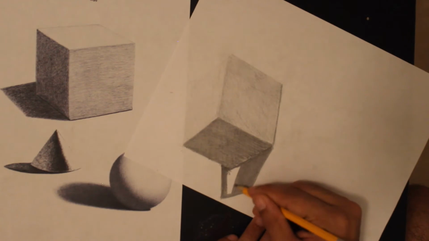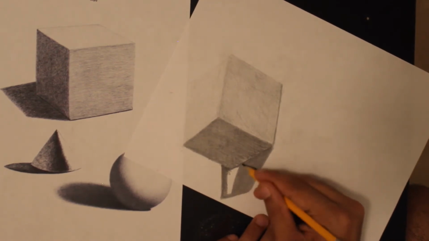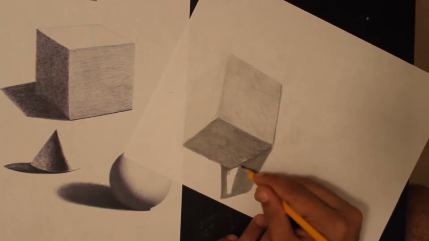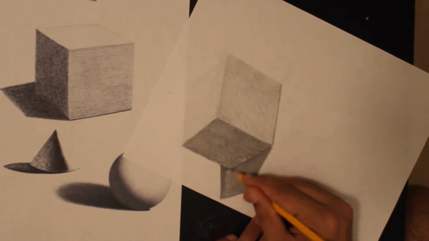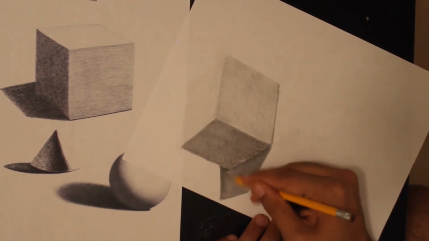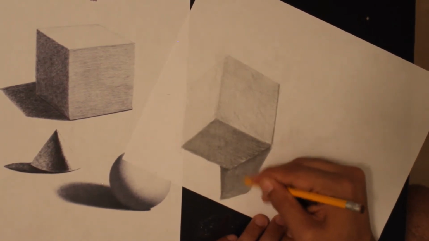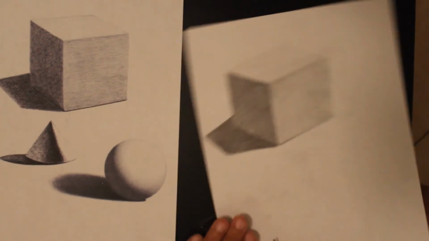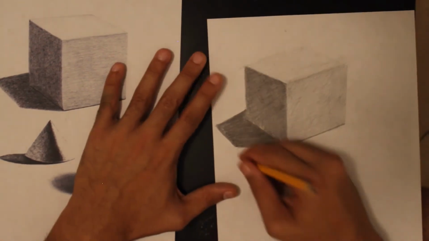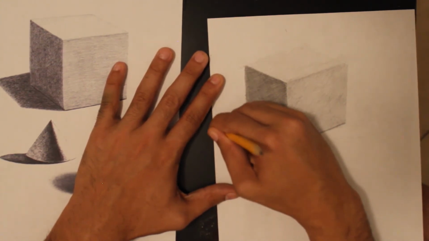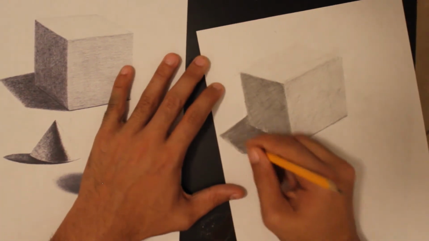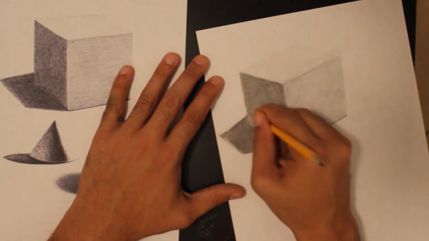Remember to lift your pencil to make sure that these shadows are uniform. Shadows shouldn't be too sharp, the edges, so take a little eraser to that, make it feel a little bit softer.